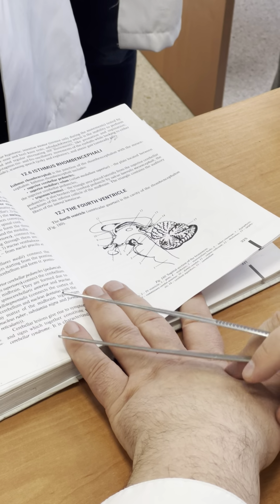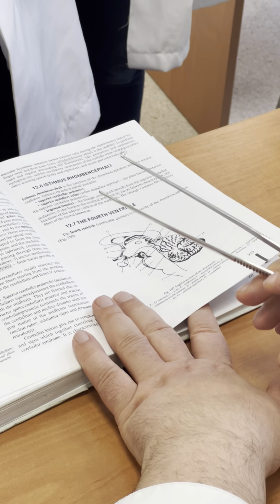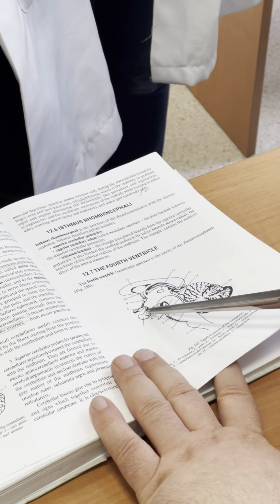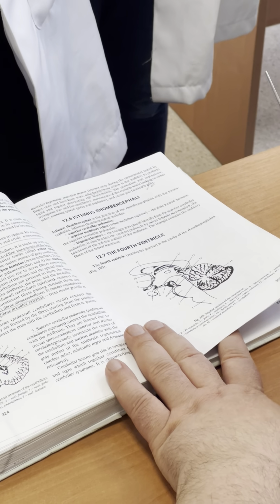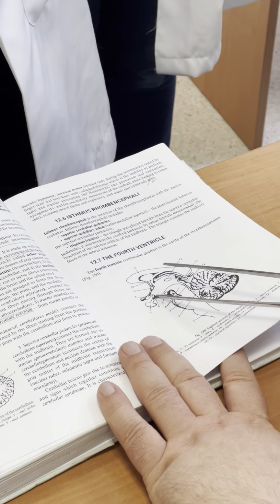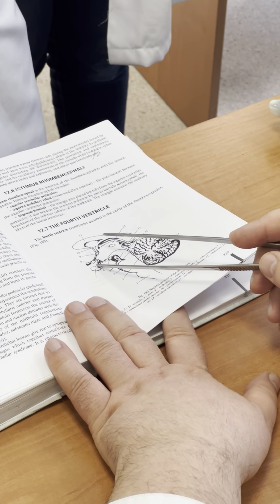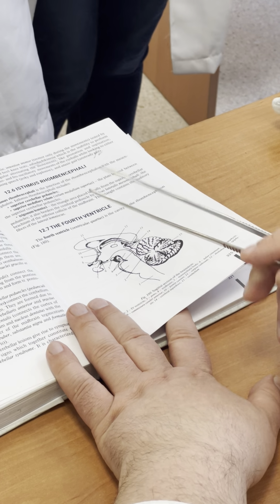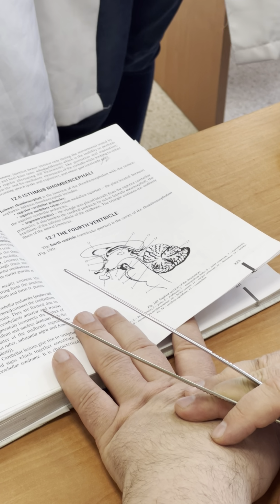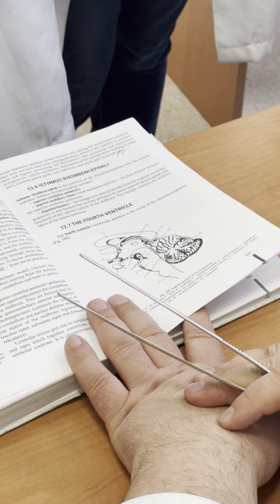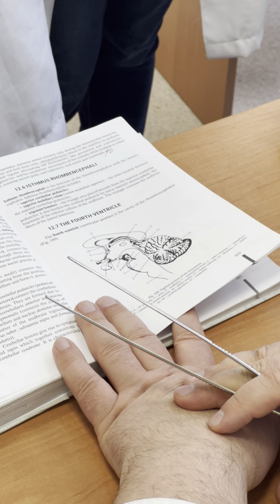The posterior lobe does not produce hormones, just accumulates them, and these hormones are produced in the hypothalamus and go through axons of neural cells to the posterior lobe of the hypophysis and accumulate here. They are antidiuretic hormone, or another name vasopressin, and oxytocin.